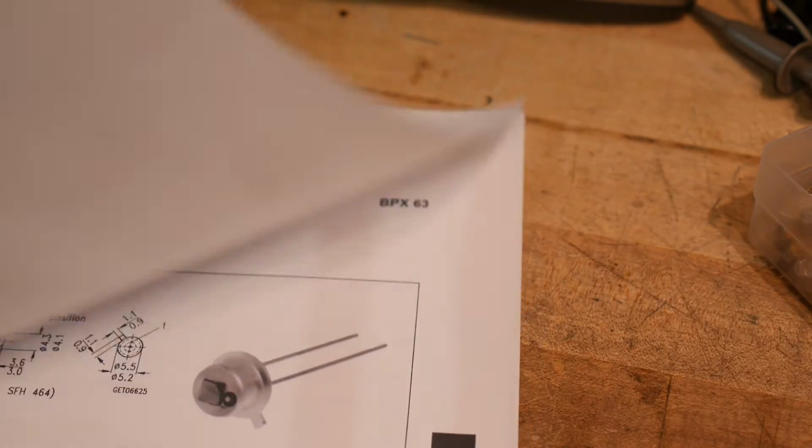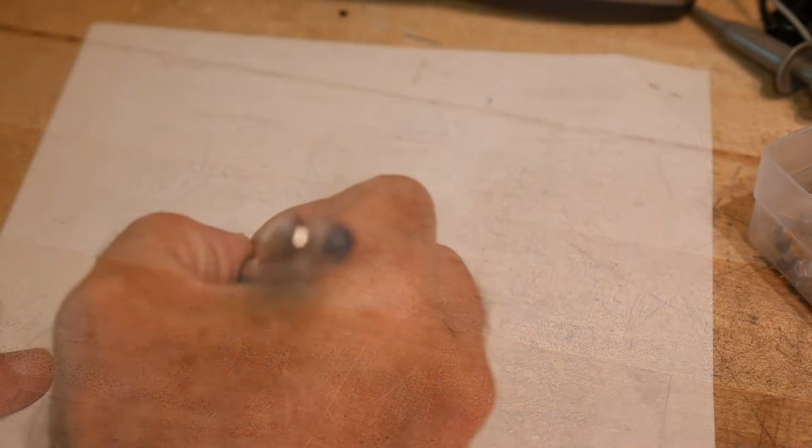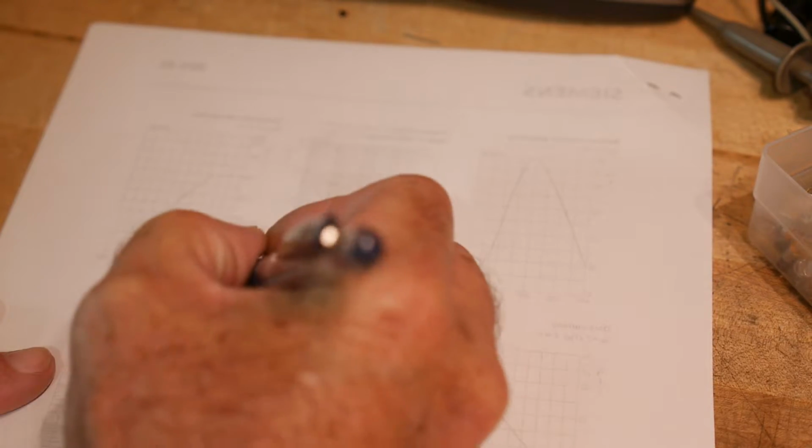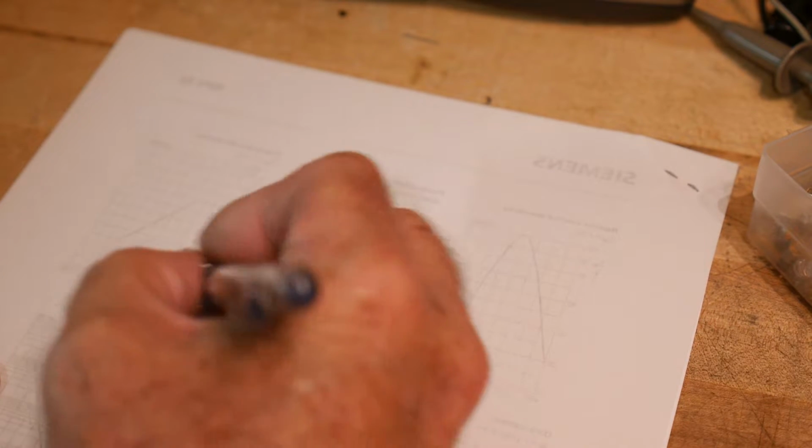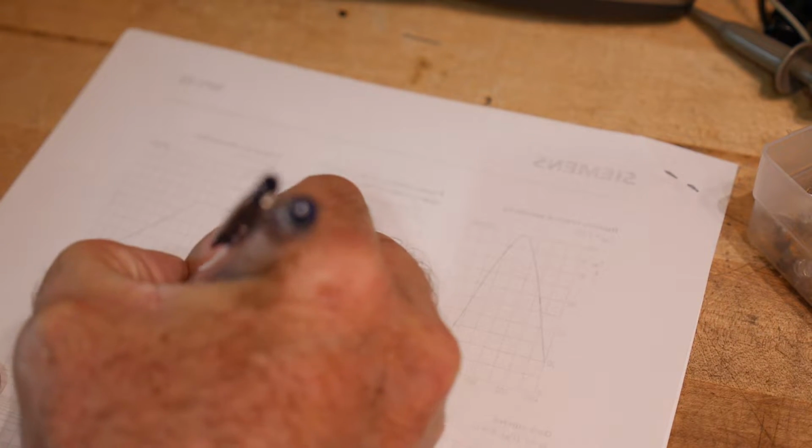So let's see what kind of circuit we need in order to measure current. We're going to have a photodiode, with a couple arrows going in, which tells you it's a photodiode. And we're going to have a current that comes out, and we need to measure that current.